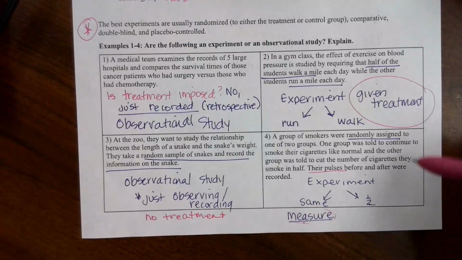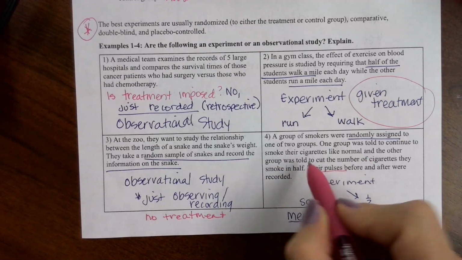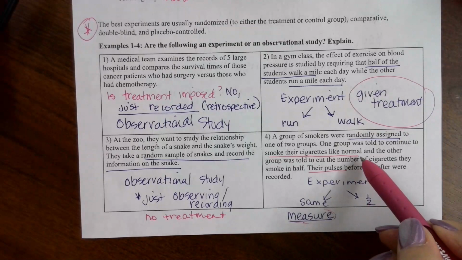Let's talk about this in terms of ethics. We said a minute ago it's important for our survey or experiment, our data collection, to be ethical. Well, this I would say is an ethical type of experiment. One control group was told to continue to smoke their cigarettes like normal. Those people are going to do that anyway, right? If they're going to smoke, they're going to smoke.